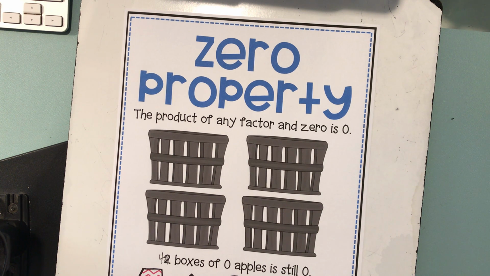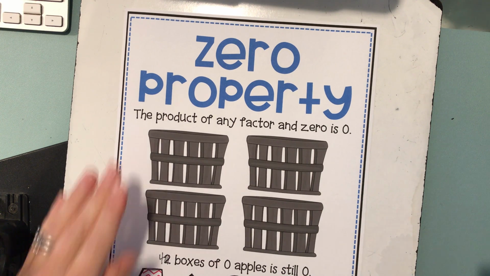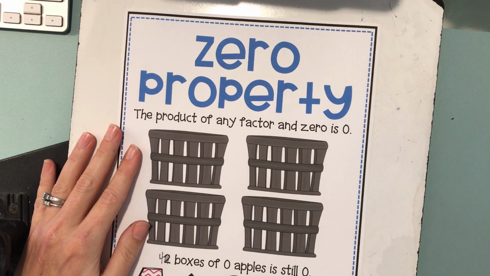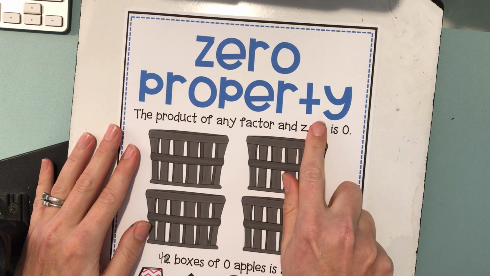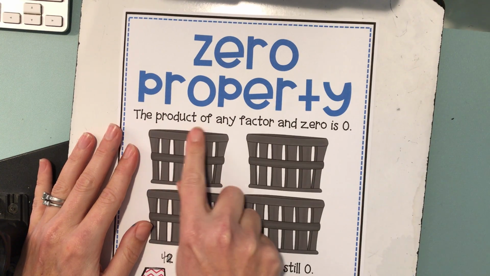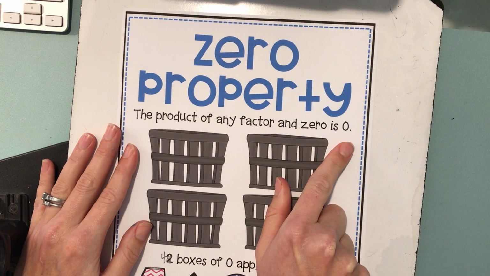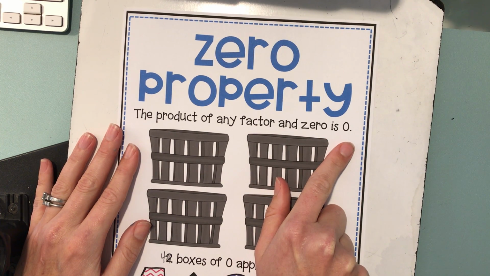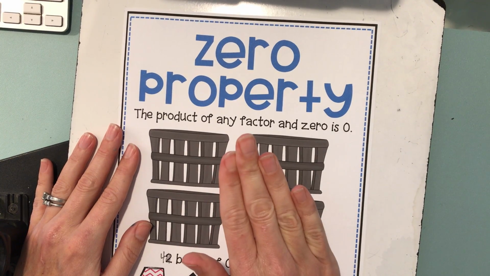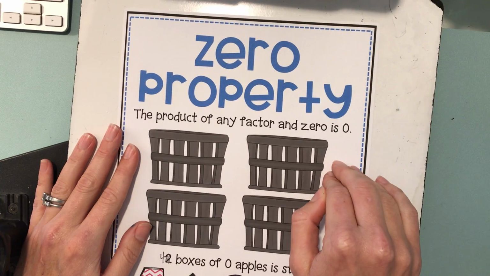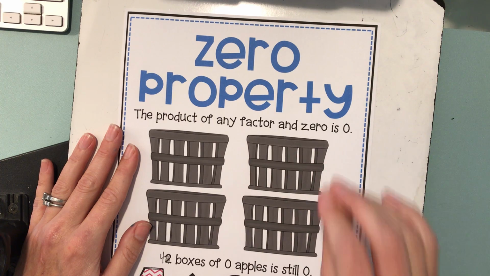I want to go over an important multiplication fact that you guys need to know. It's actually really easy, but you just have to remember the strategy behind it. Here it's called the zero property. The property says the product of any factor and zero is always going to be zero. So when you're multiplying zero by any number, the answer, the product, is always zero.